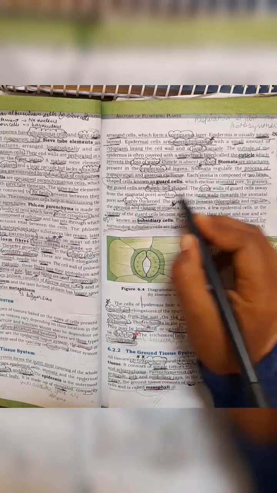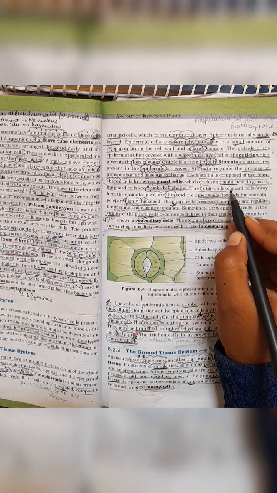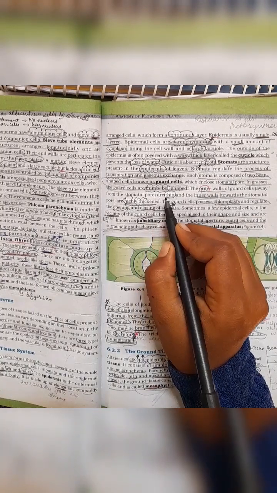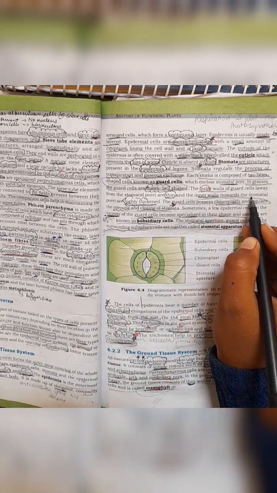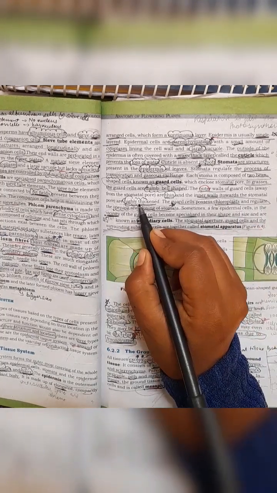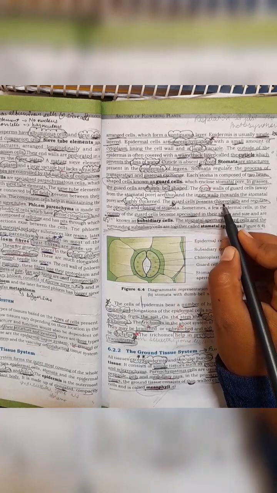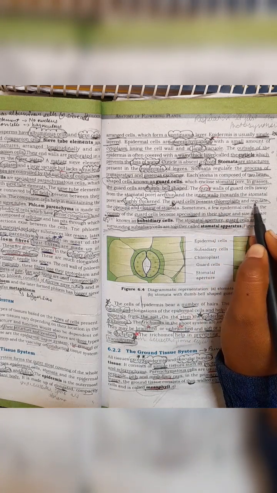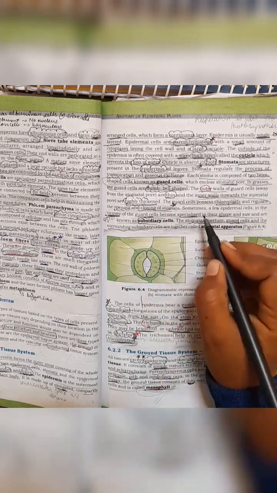In grasses, the guard cells are dumbbell shaped. The outer walls of guard cells away from the stomatal pore are thin, and the inner walls towards the stomatal pore are highly thickened. The guard cells possess chloroplasts and regulate the opening and closing of stomata.